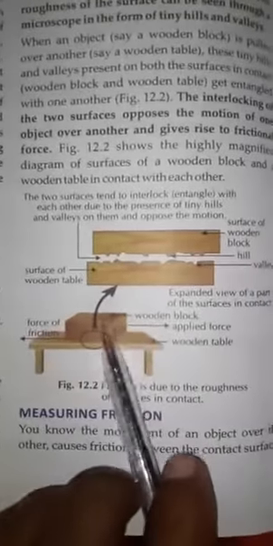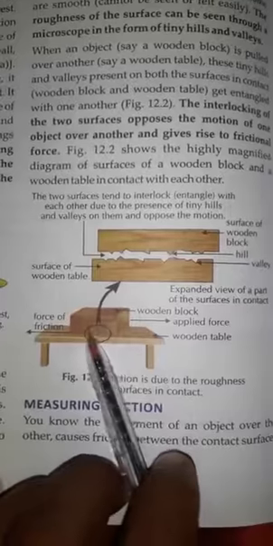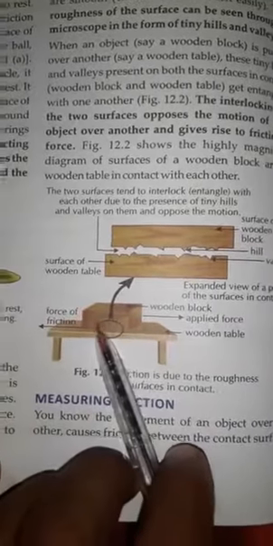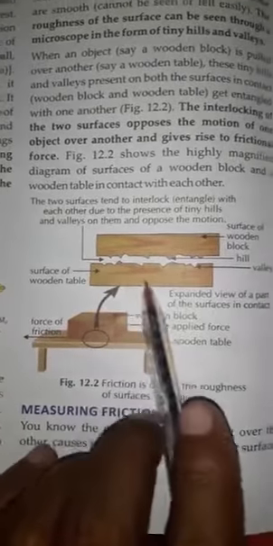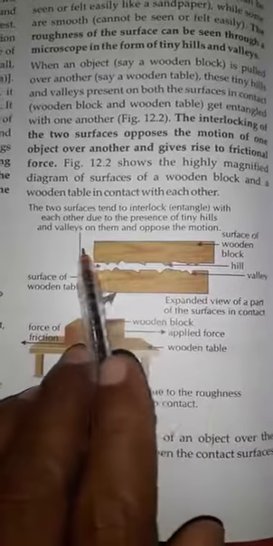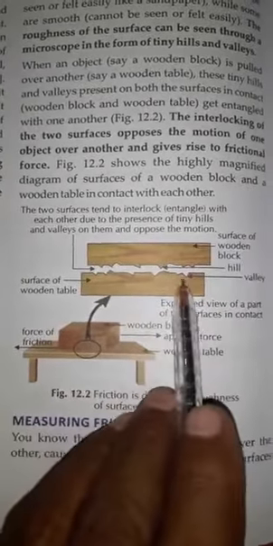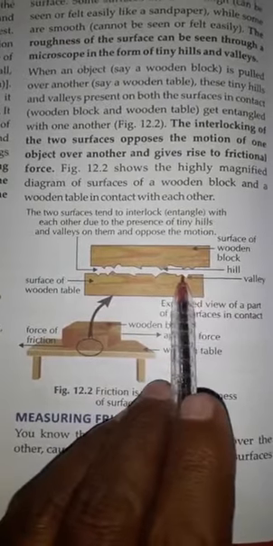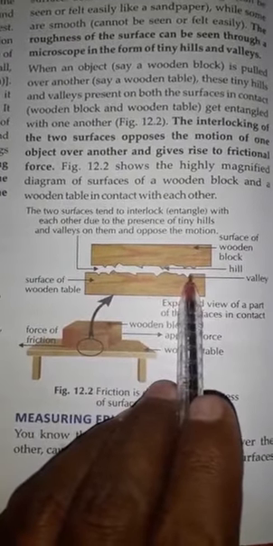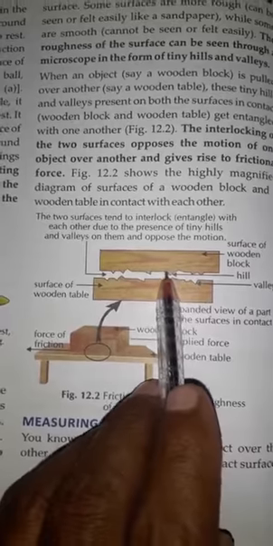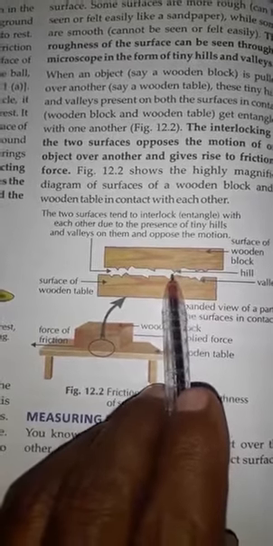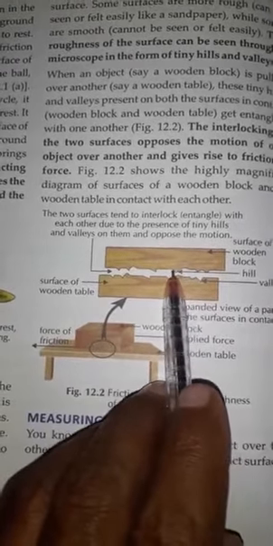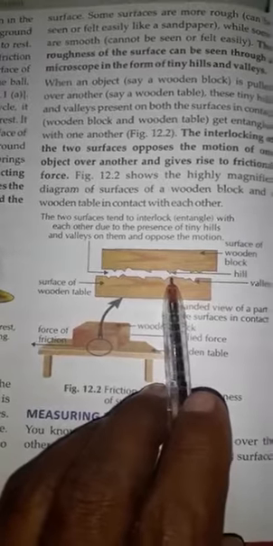If we examine these surfaces, they look like this: this part is valleys in V shape, and this part is hills.